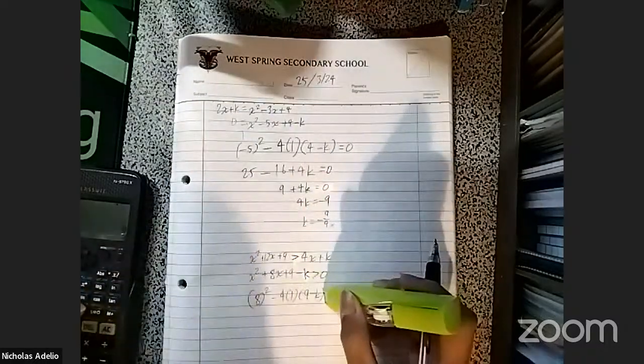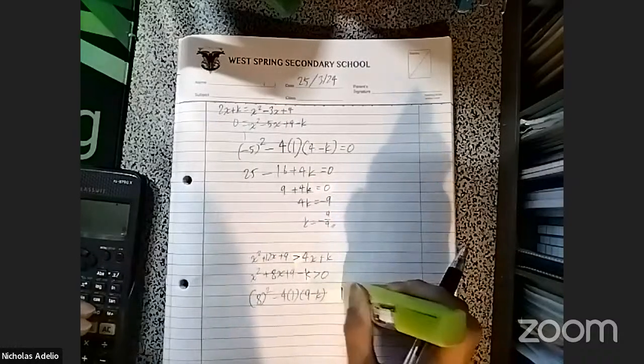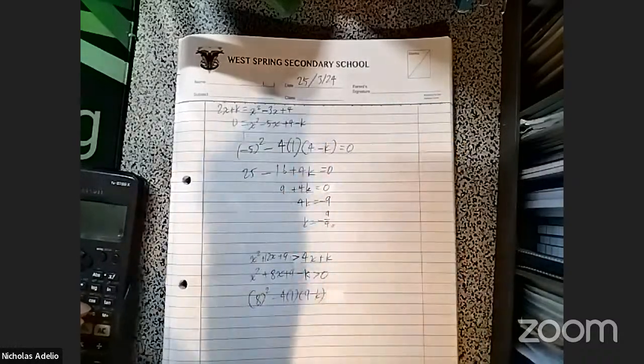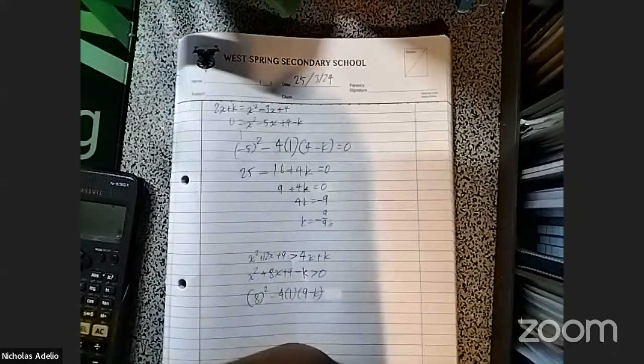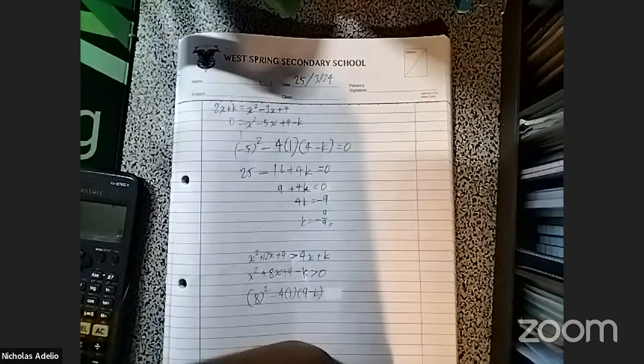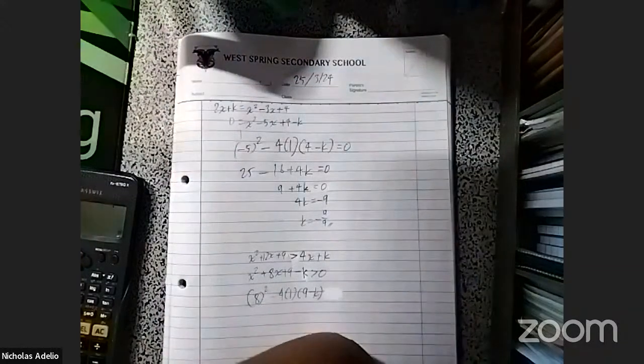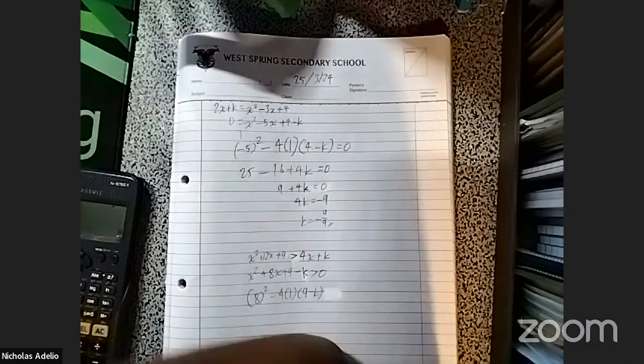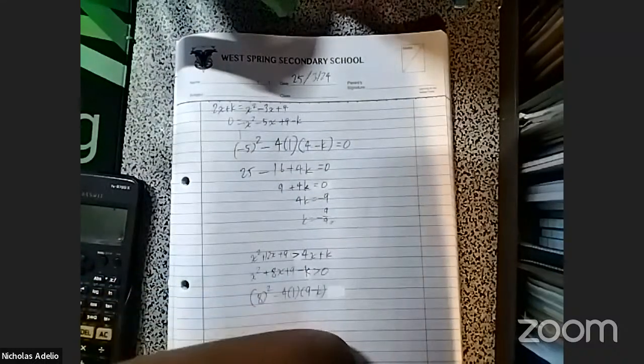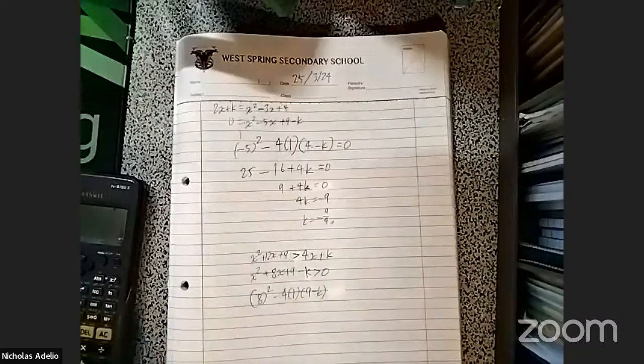If the graph is greater than the line, so does the graph have two roots, or no? When I say always greater, is it no roots, or one or two roots?